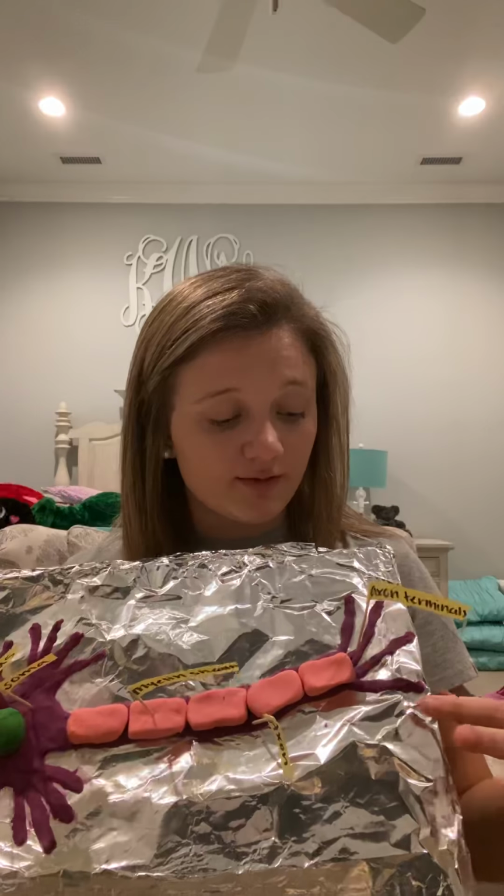Had I drawn a 3D model of two neurons, you would have noticed that there was a small gap where the neurons do not touch, and that is known as a synapse. And the purpose of that is to send a signal from one neuron to the other.